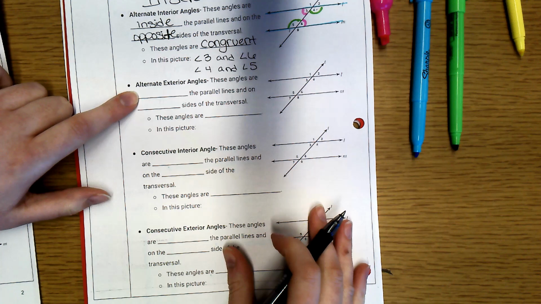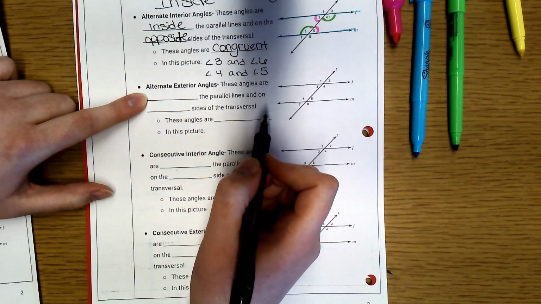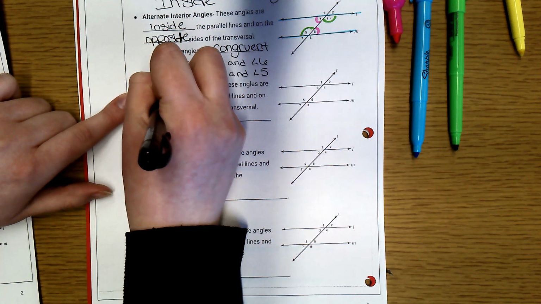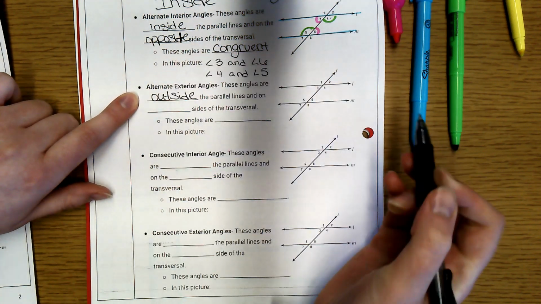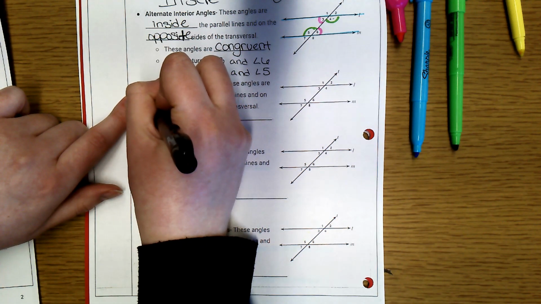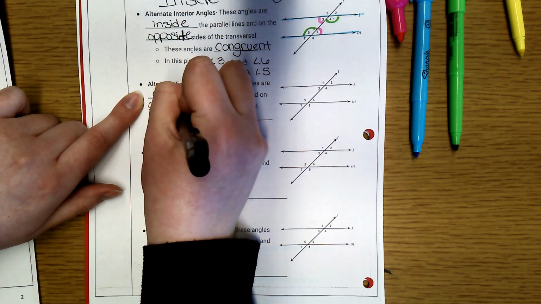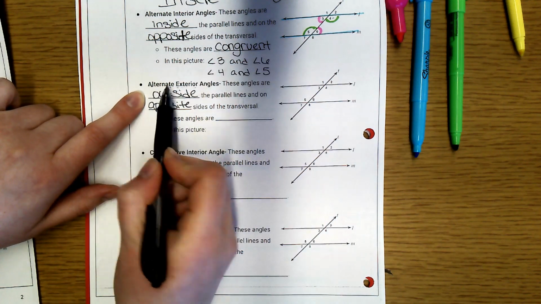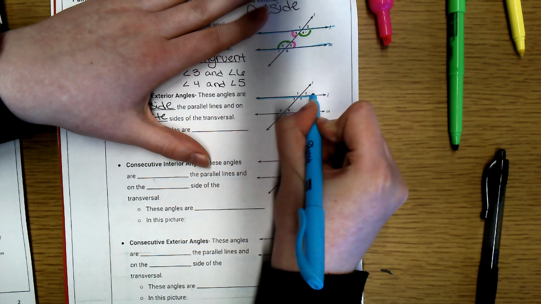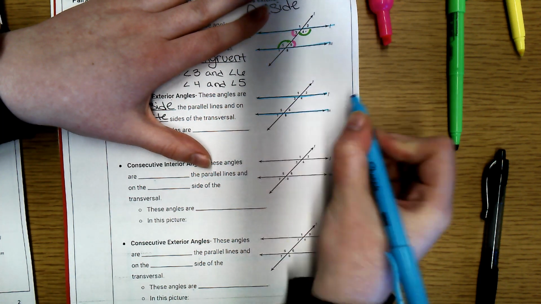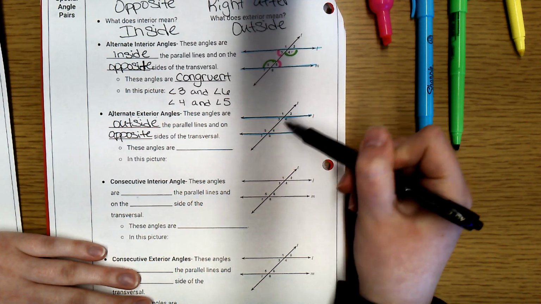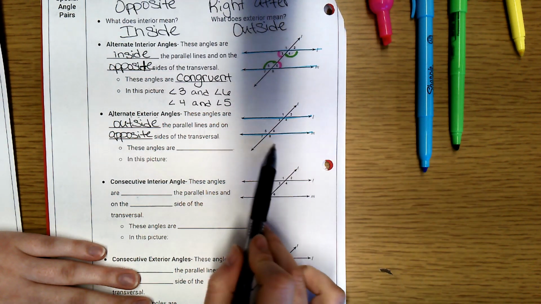Let's talk alternate exterior. So alternate exterior, these angles are on the outside of the parallel lines. So that's where the word exterior comes in. And they are still on opposite sides of the transversal. We still have the word alternate. So still opposite sides. Again, I'm going to thinly highlight my parallel lines again. They're not the main focus. They just help us tell what's inside. So these guys are inside. That means 1, 2, 7, and 8 are outside the parallel lines.